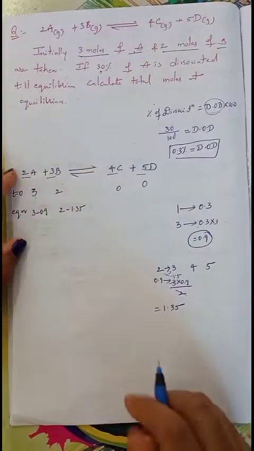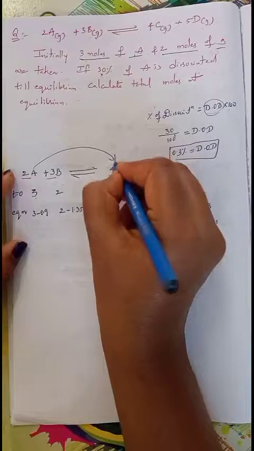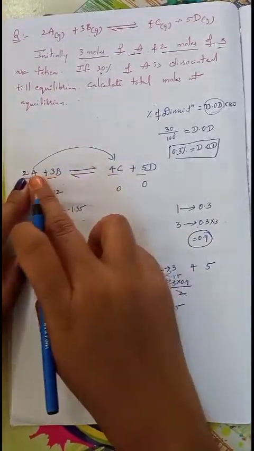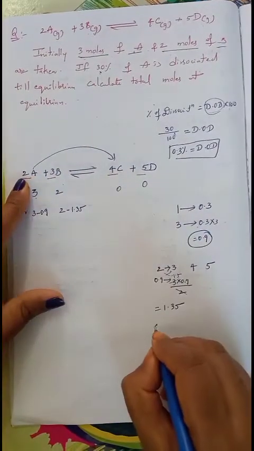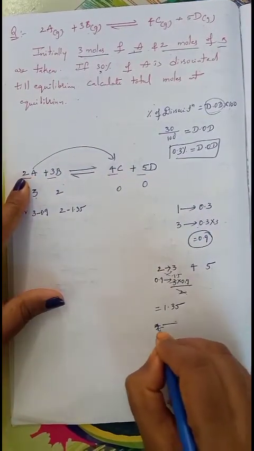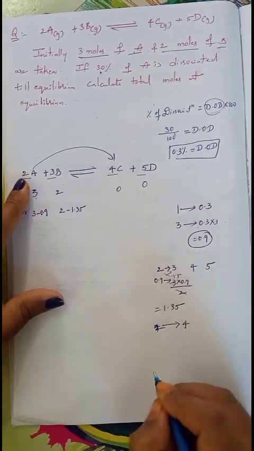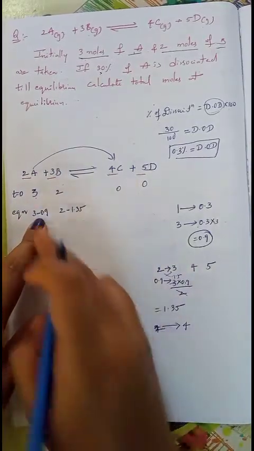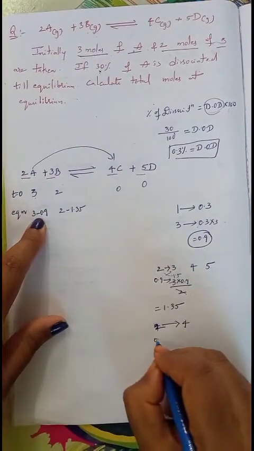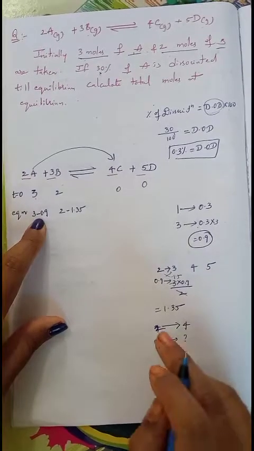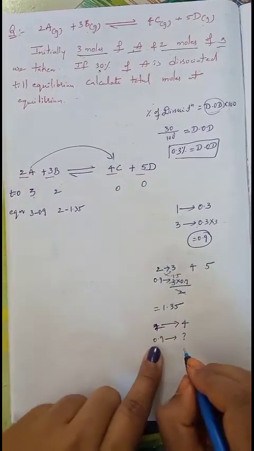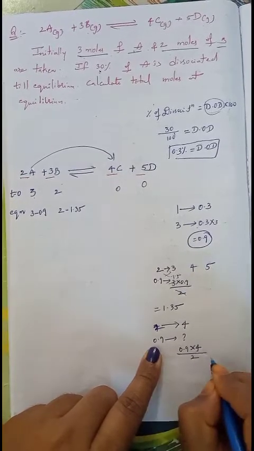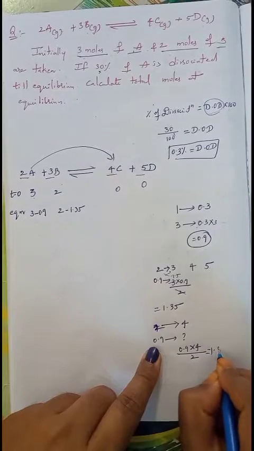Now we want to calculate for this. Either you may take this or this, it's not a problem. I am taking here 2. From 2 moles of A, 4 moles of C got created. 2 gives rise to 4. So now we want to find out from 0.9 how many got dissociated. So 0.9 gives rise to question mark, cross multiplication again, that is 0.9 into 4 divided by 2, that is equal to 1.8.